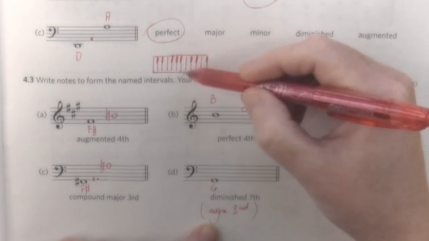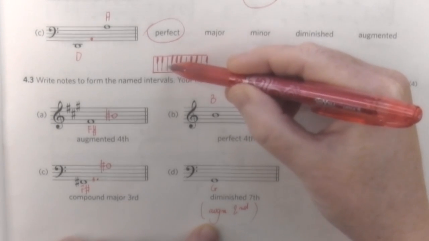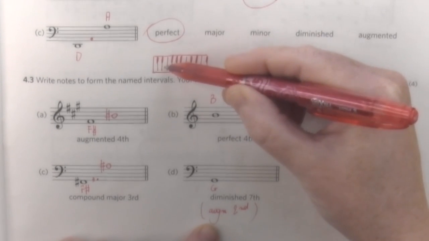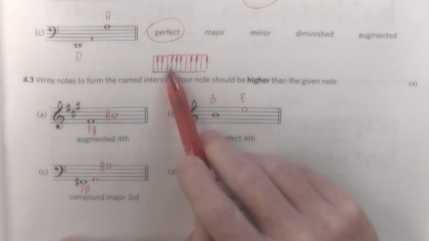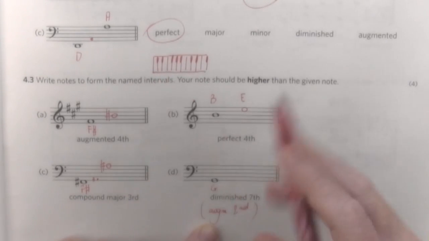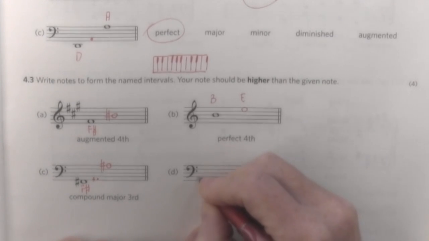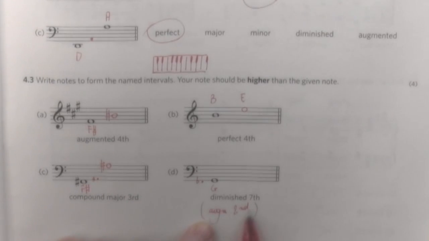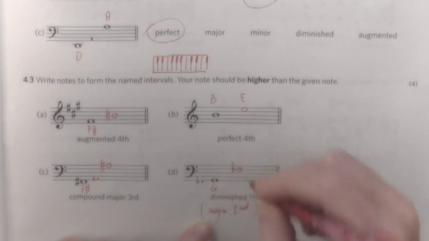So sol, a tone and a half, is fa flat. We can't call it E because if we call it mi, it becomes a third. It has to be a second. So it's fa flat. Now this is an augmented second. Now we raise it up of an octave and we find a diminished seventh.